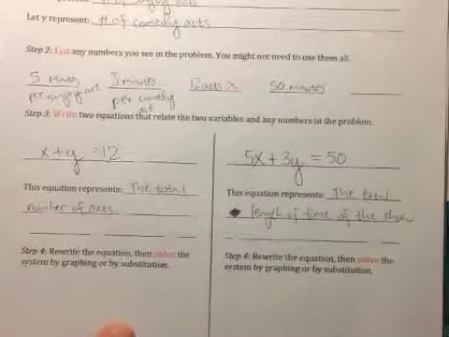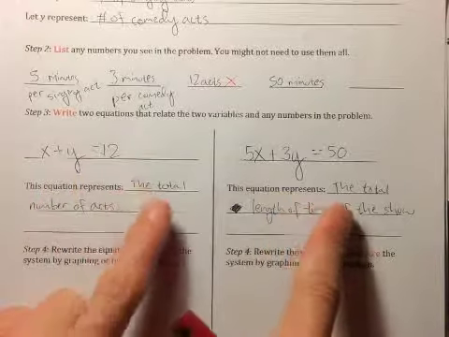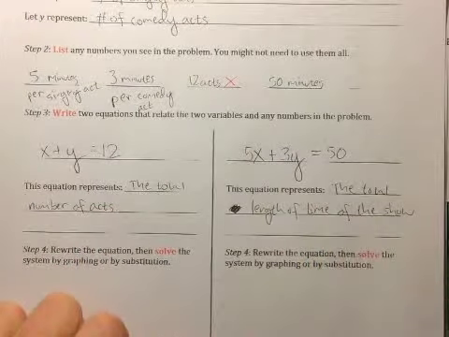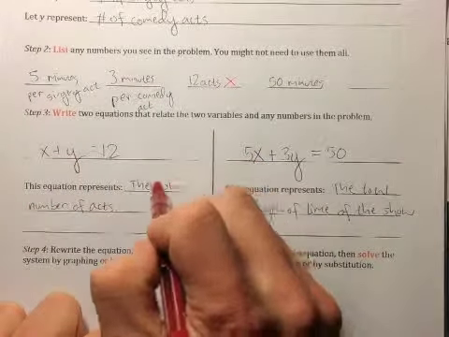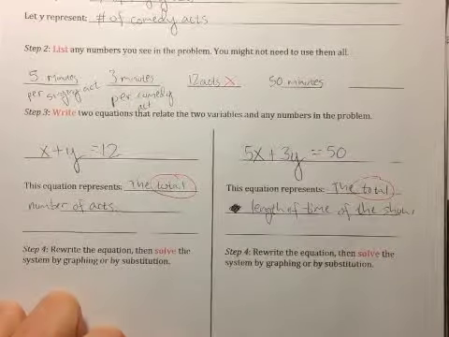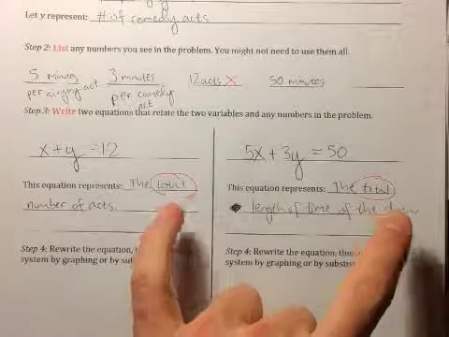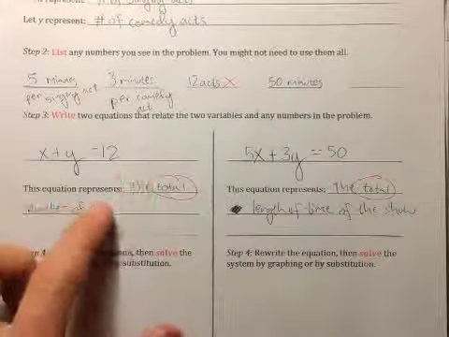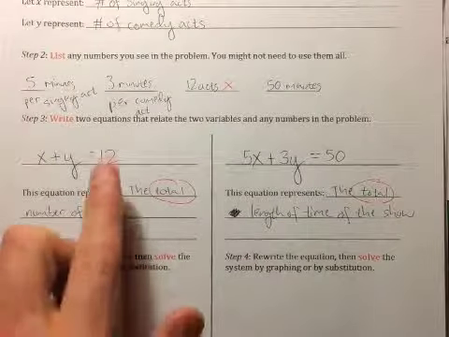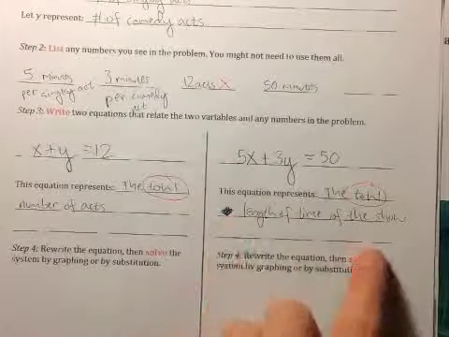Now notice that there is a key word in both of these equations about what they represent, and this is going to give you a clue when you're doing problems on your own. This equation represents the total number of something. This equation also represents the total number of something. Usually, not always, but usually that's going to be the case. So when you're doing these types of problems, try to identify some way to write an equation that represents the total amount of something.